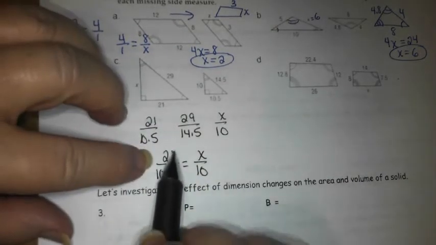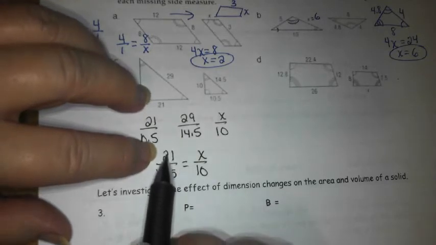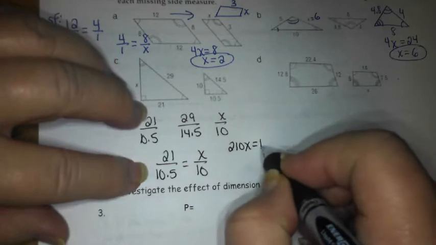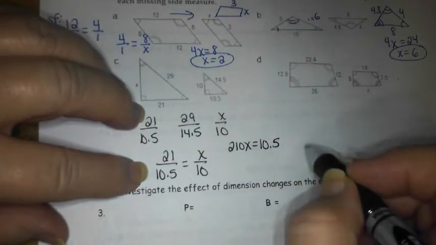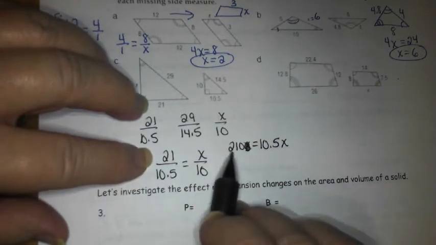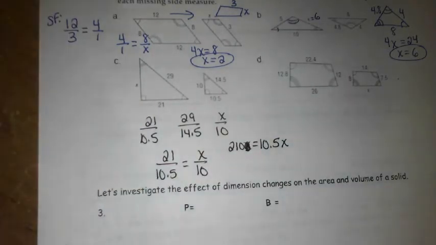And again, you can simplify this first if you want to, or you can just start multiplying. So 21 times 10 is 210 equals 10.5. Oops, I put the x in the wrong place. 21 times 10 is 210. 10.5 times x is 10.5x. And then we just grab a calculator.